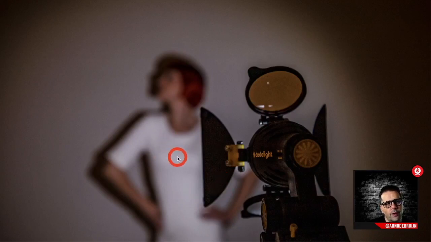The only thing you have to do is turn this light to the left, pose your bride a little bit better, and be aware that this shadow will be around here and the shadow from the bride will be there.